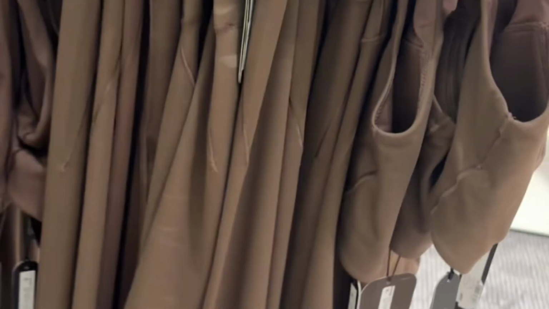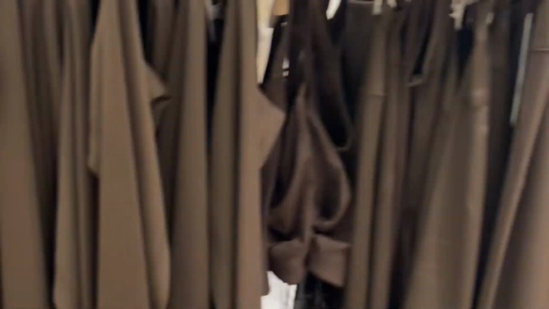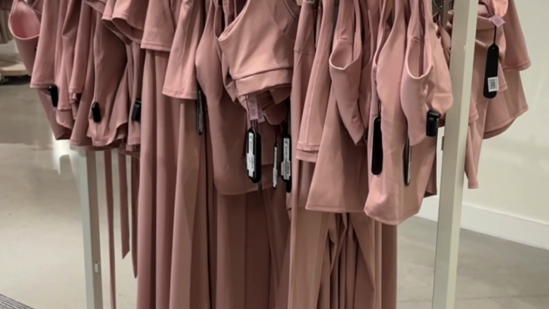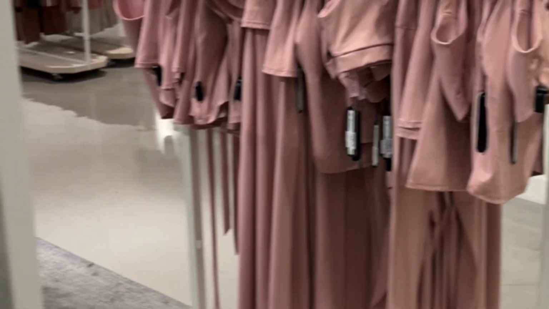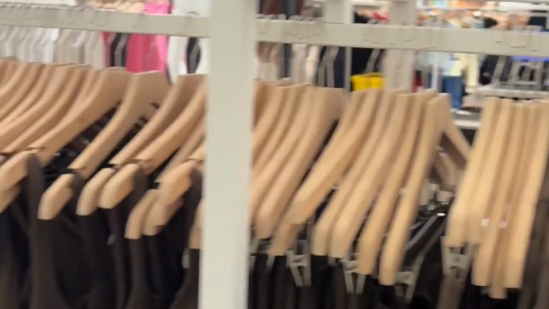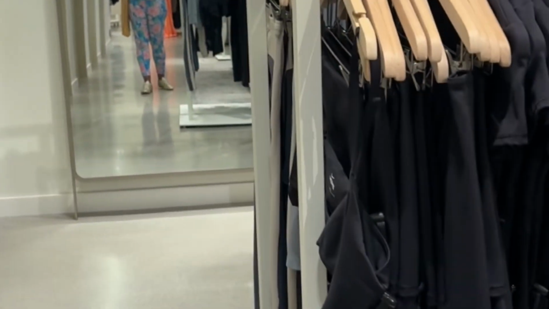Heading on a flight, that looks so nice and put together, especially when it's one color. I don't know if I'm feeling the brown right now, but they do have a lot of my size in the brown. I want the pink. I'm going to ask them if they have any mediums in the back, which they usually do. And then the black, of course, which is kind of regular.